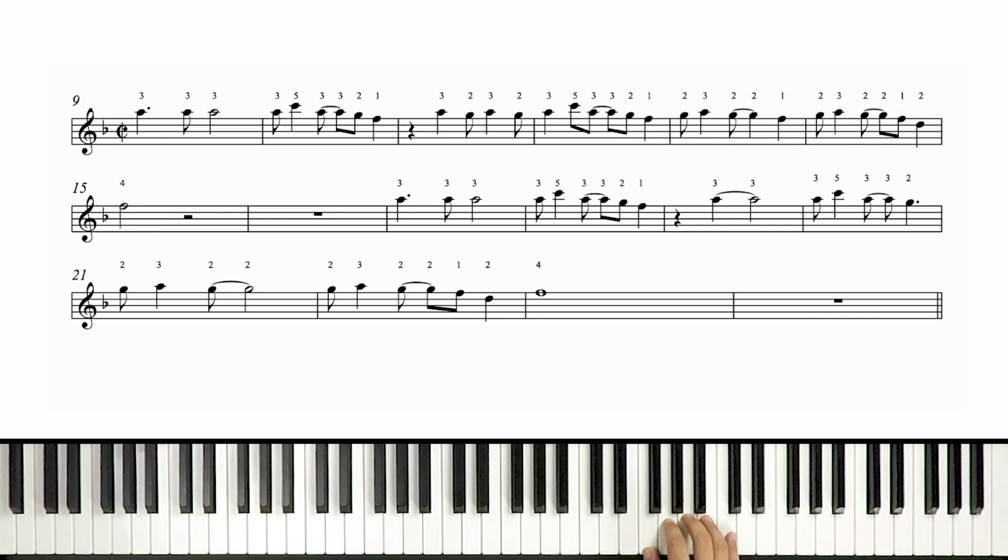Now we start our second half of this section. Starts the same way. A, C, A, G, F. Rest. A, next measure. A, C, A, G. All right, now final line down, another G, A, G, G, A, G.